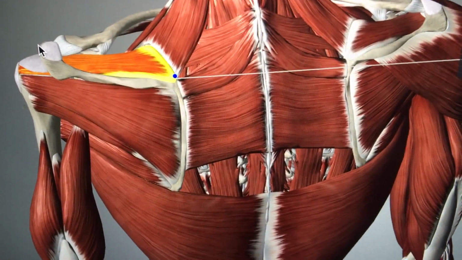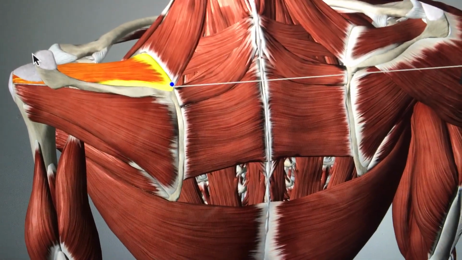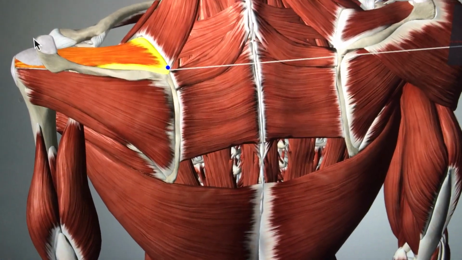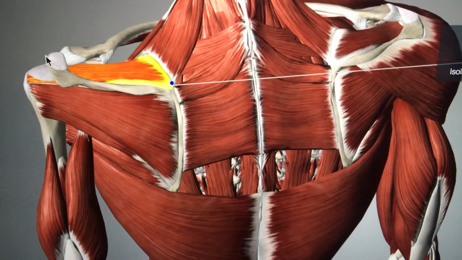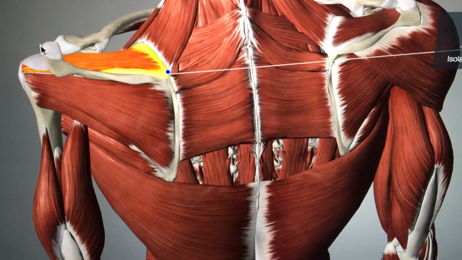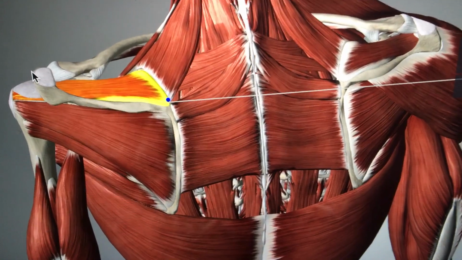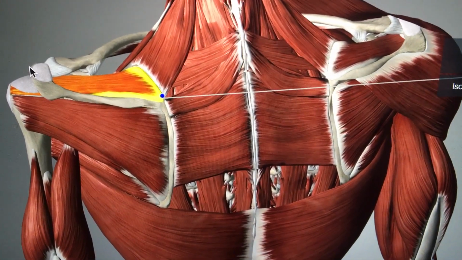In the next video, what we're going to do is talk about the degree or severity or grade of tear in the rotator cuff so that you know whether or not you can heal pretty quickly, if it's going to take time, or if in fact you may be a surgical candidate and are going to need to have this repaired.